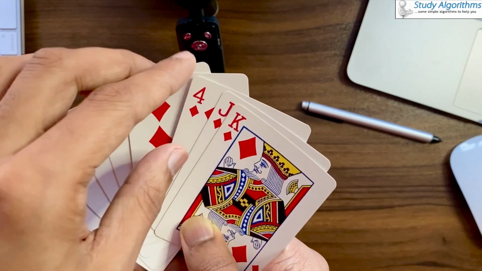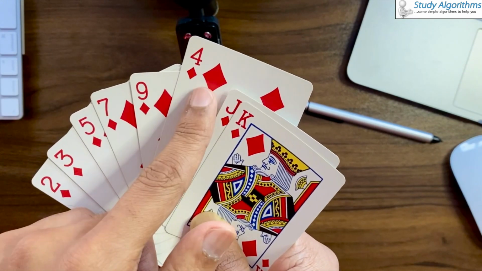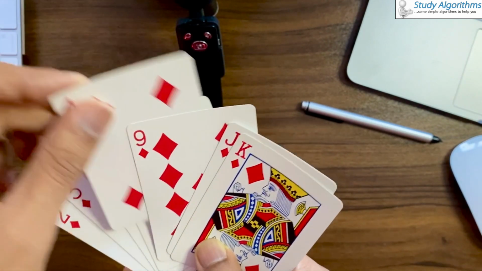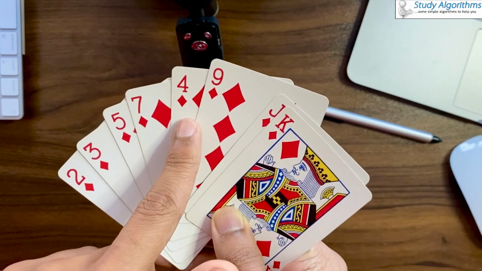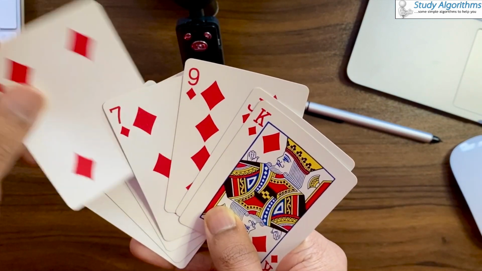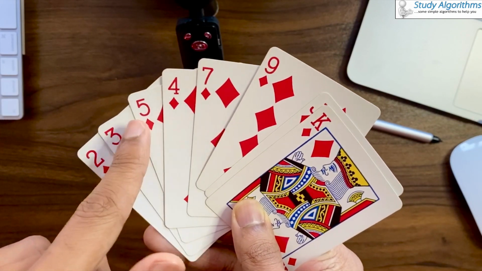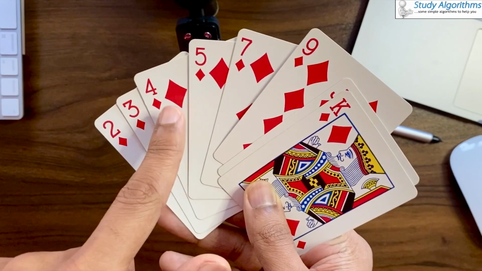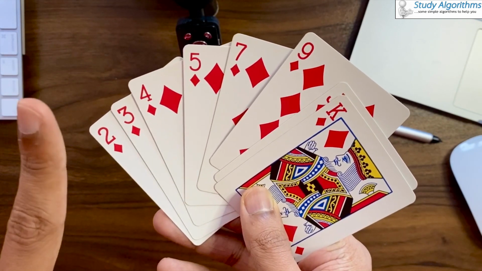Moving forward, I go up with card number 4. I compare 4 and 9. Since 4 is smaller, I swap out both of them. Since 4 is smaller than 7, I again swap out both of them. Since 4 is smaller than 5, I again swap out both of them. Now 4 is greater than 3, so I stop my swapping.